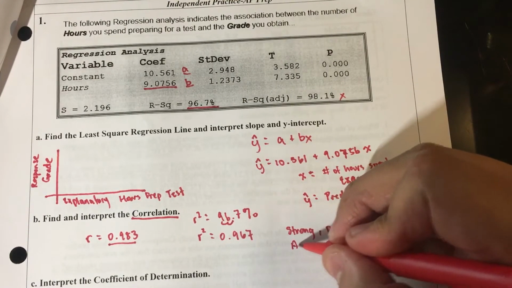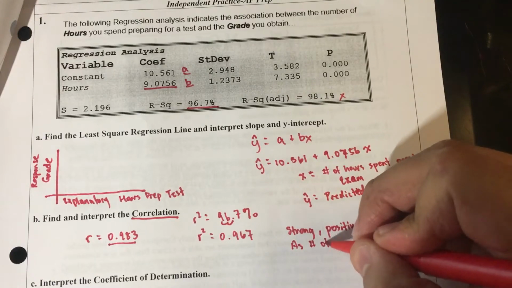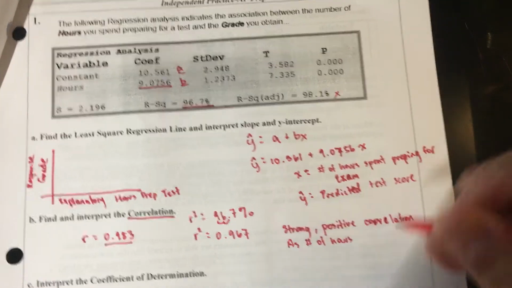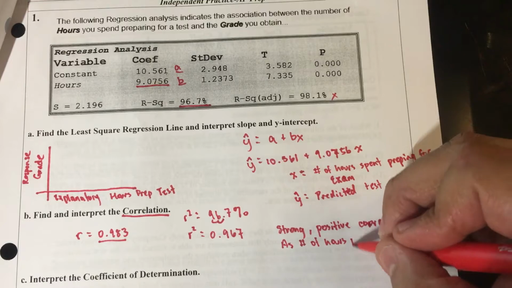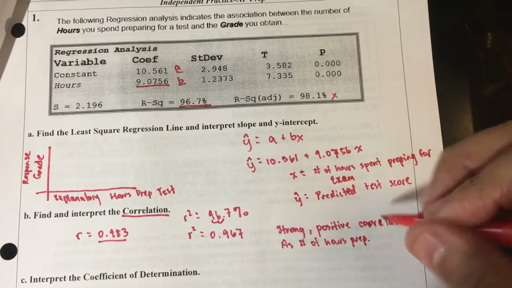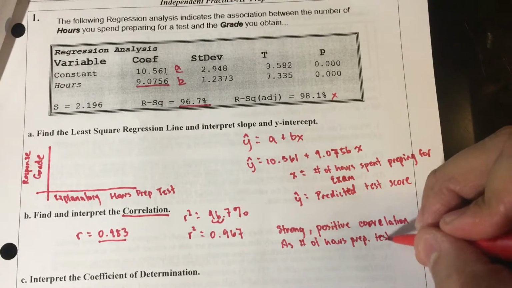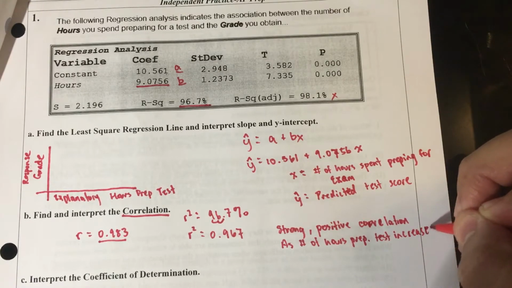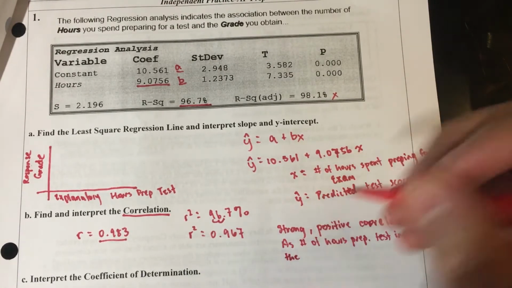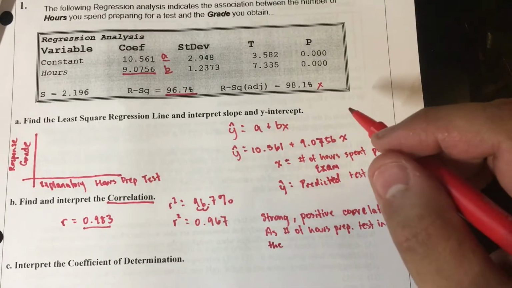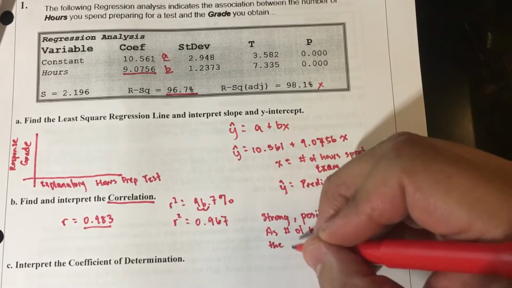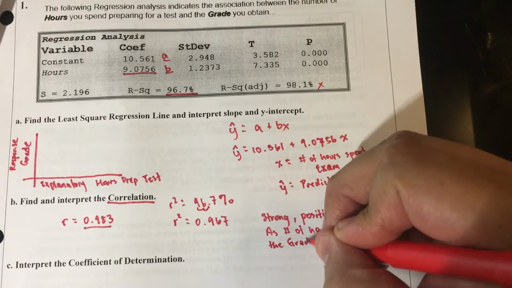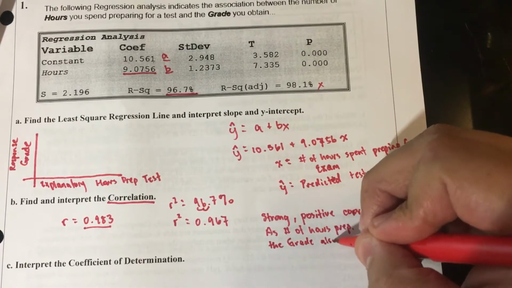Okay, so as the number of hours prepping for a test increases, the grade you get also increases.